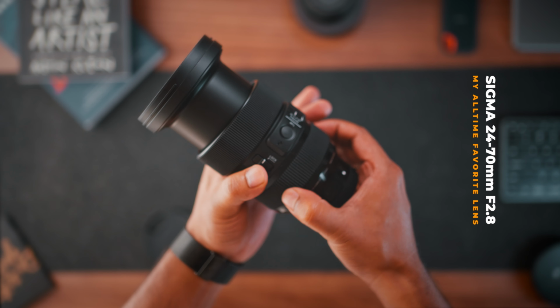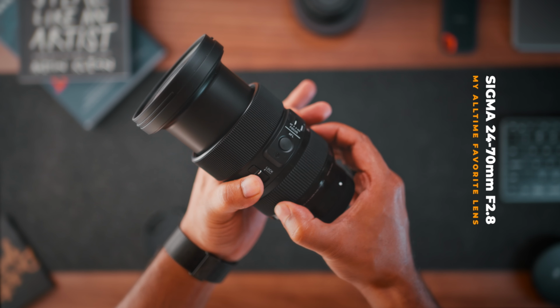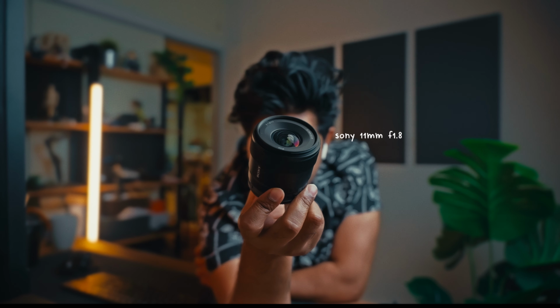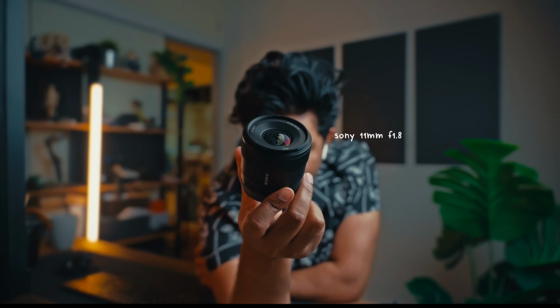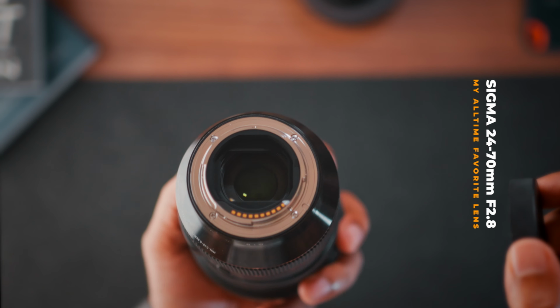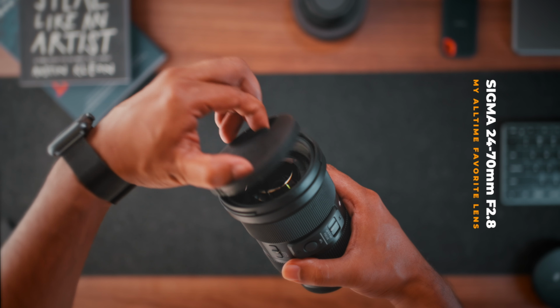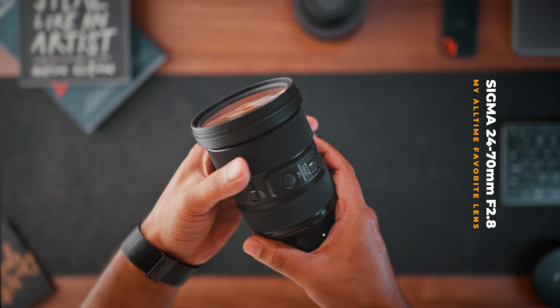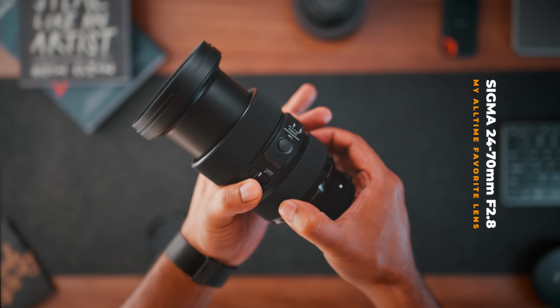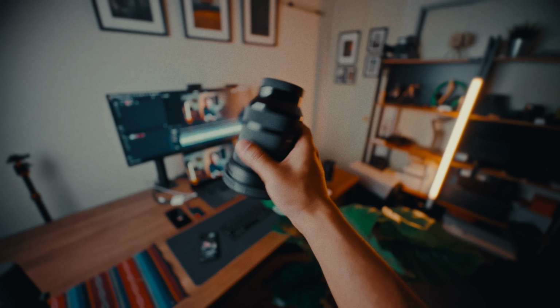A prime lens has only one focal length, whereas a zoom lens has multiple focal lengths. So you can say zoom lenses have multiple prime lenses inside them. For example, this is an 11mm prime lens, so it has only one focal length, which is 11mm. On the other hand, the one I am shooting with is a 24-70, so with this zoom lens you can have 24, 35, 50 and 70mm focal lengths. So you can have only one zoom lens and have all the focal lengths within that range.